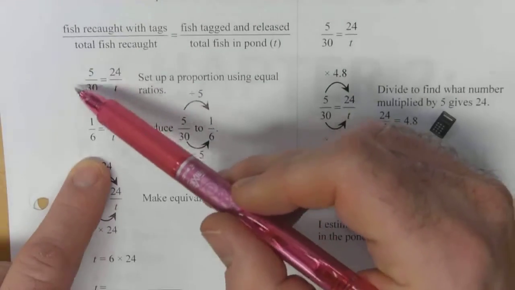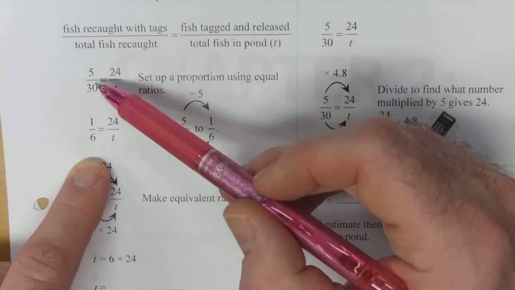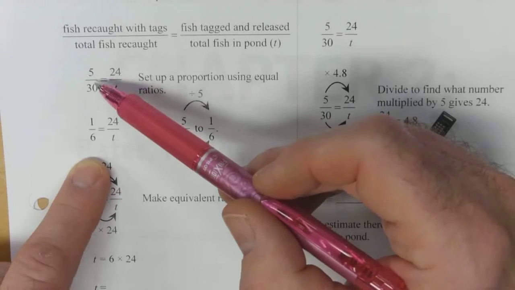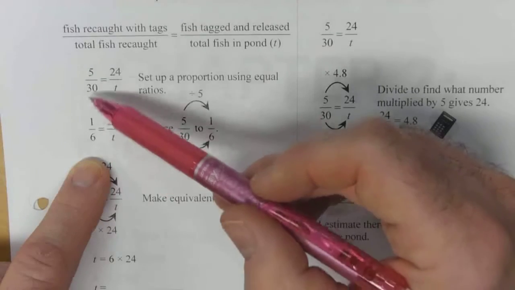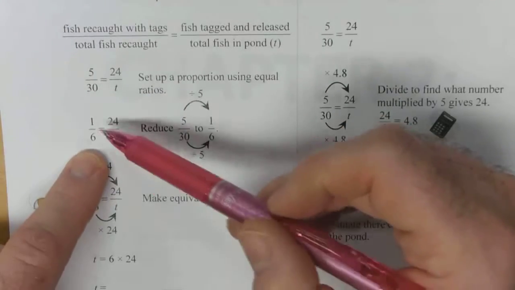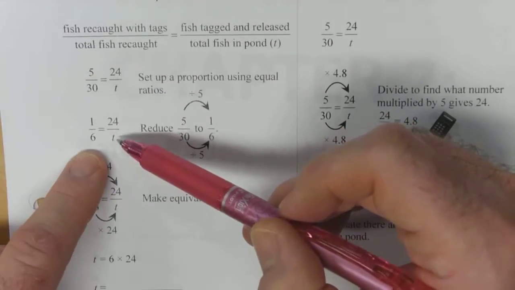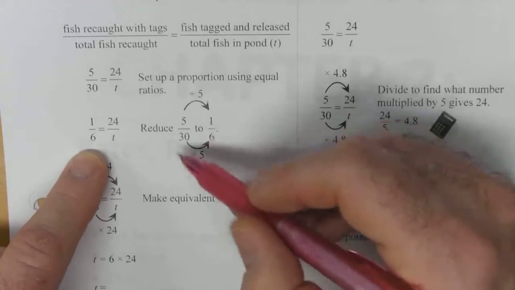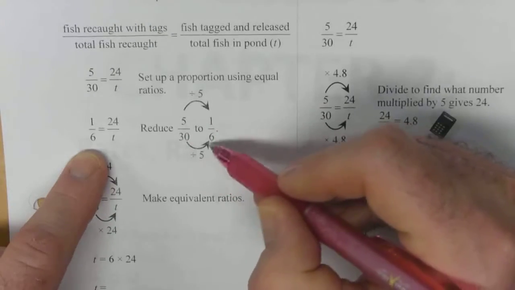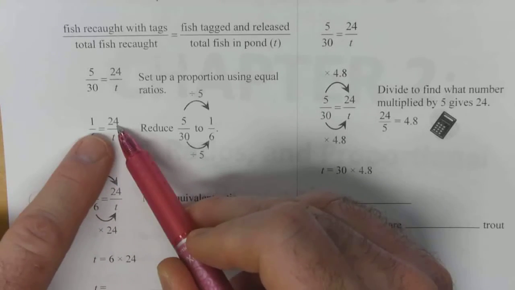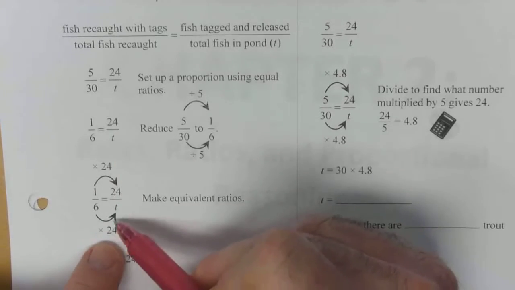So you may notice that 5 over 30 is not in lowest terms. So let's take it down to lowest terms and then see if that helps. It doesn't change the proportion at all. We can take 5 out of the top and bottom, and that leaves us with 1 over 6 instead of 5 over 30. 1 over 6 equaling 24 over t, that's much easier to work with. And this was how we got that reduced fraction, 5 divided by 5 and 30 divided by 5 to get you here. So now from here, 1 times 24 gives you 24, so multiply 6 by 24.